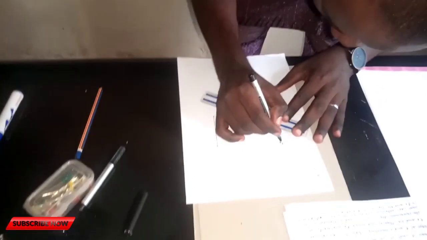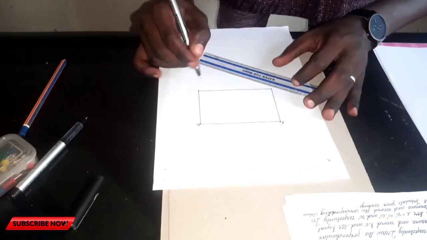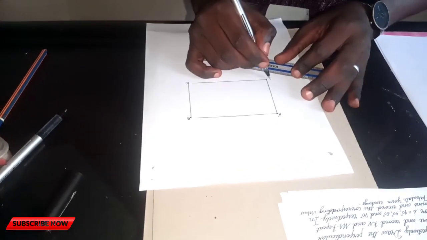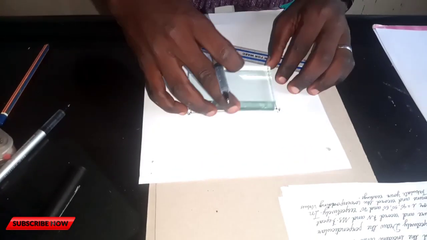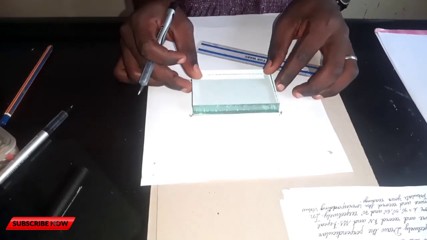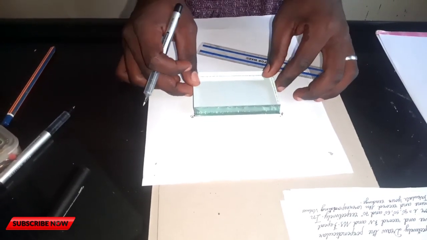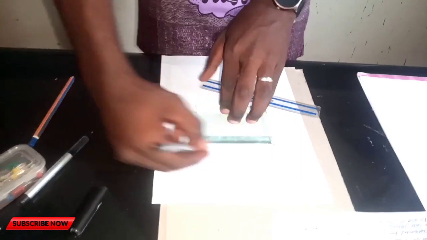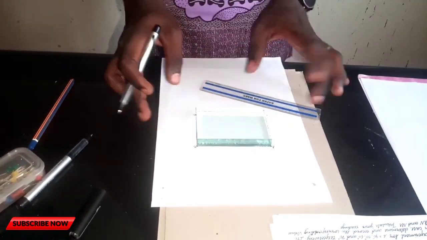So here is A, and here is B, here is C, and here is D. So you see, if I replace my glass block, you can see it's exact, and it's very neat. Instead of tracing around it like this, which might not give you a very neat job.